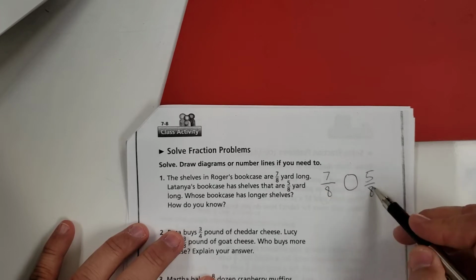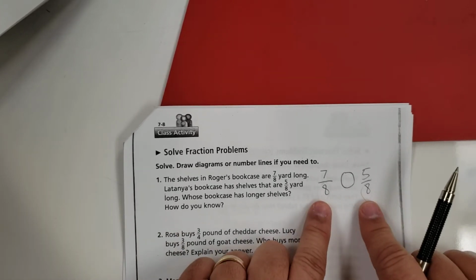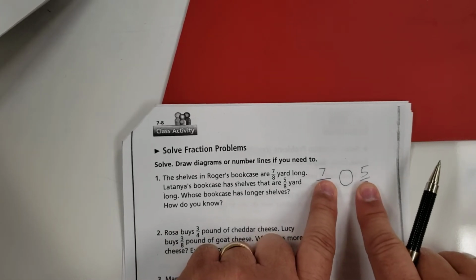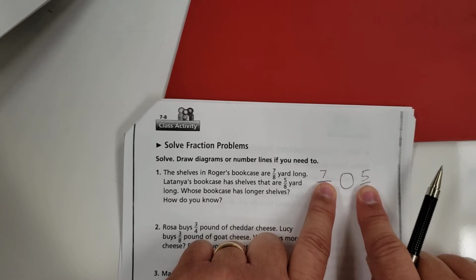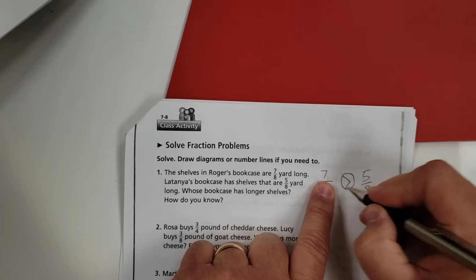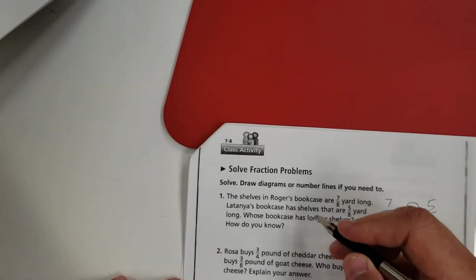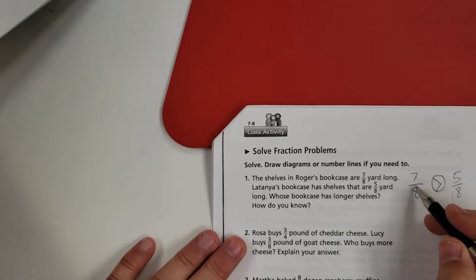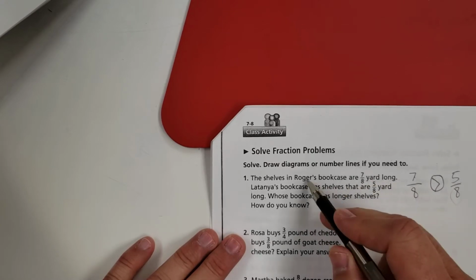Notice how they're both measured into eighths. So when the denominators are the same, remember we talked about just comparing like a whole number. Is 7 larger than 5, right? So 7 is greater than 5, so 7/8 is greater than 5/8. So which bookcase has longer shelves? It's the 7/8 one, which is Roger's.